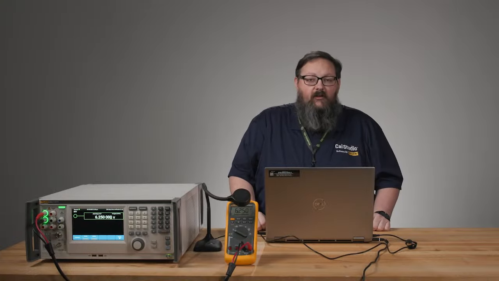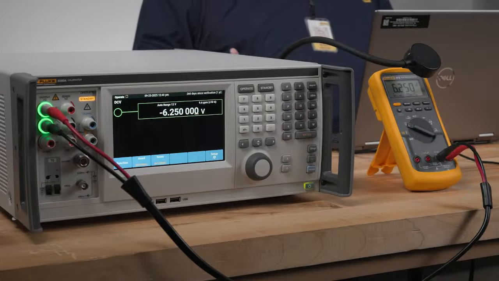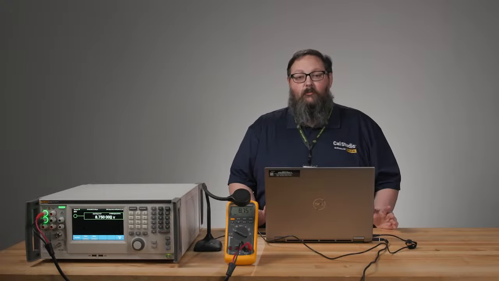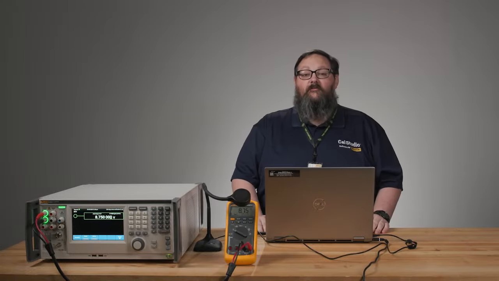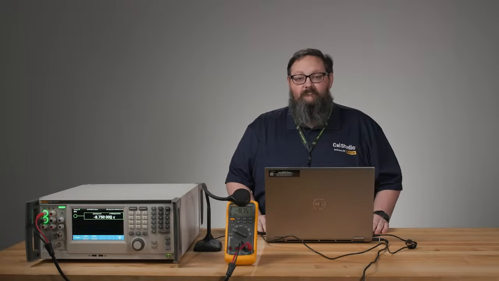We're also working on analog displays to be able to work with things like pressure gauges or dial thermometers and other types of devices so that we can continue to move forward and expand and increase the functionality of CalStudio and Optical, as well as our other tools that we'll be adding over time.